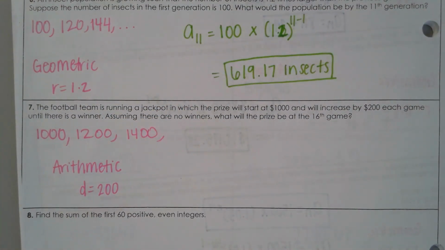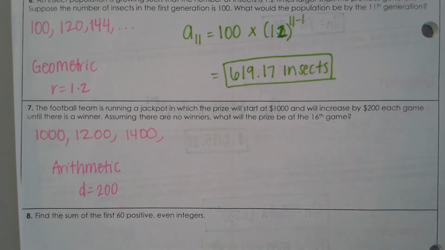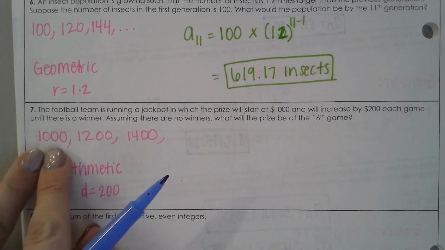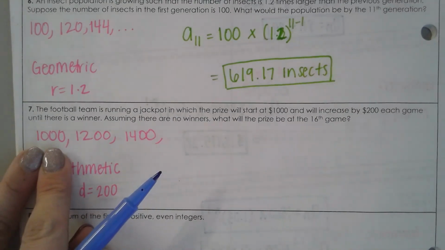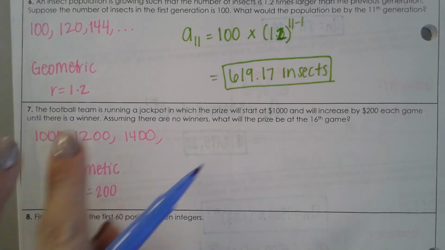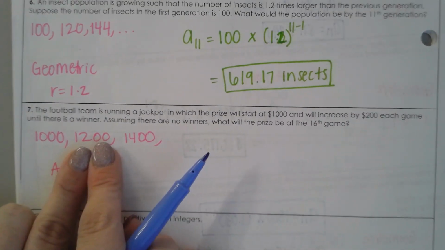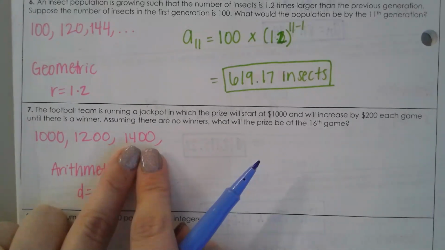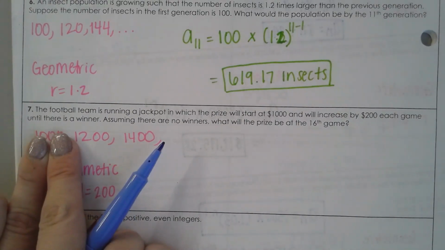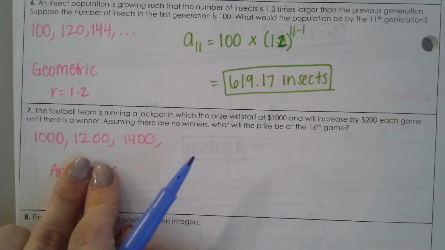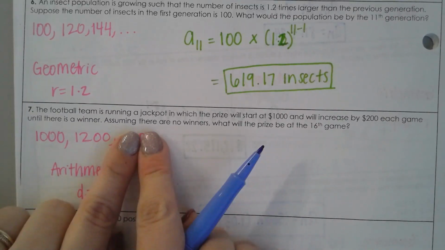So if I want to know the prize on the 16th game, am I finding the 16th term, or am I finding the sum of the first 16 terms? It's just the one term. This is how much is in the jackpot, game 1. I don't add 1,200 the next time. I don't add 1,400 to the pot. So this is game 1, game 2, game 3, up until I get to game 16.